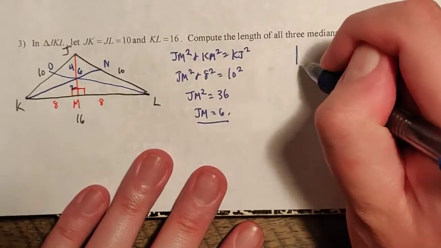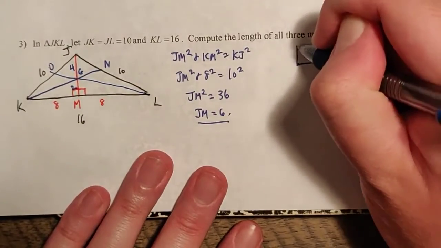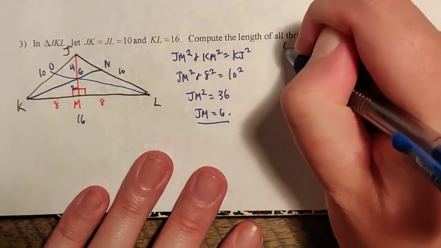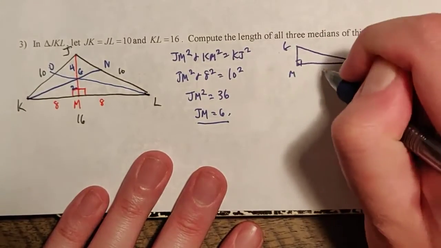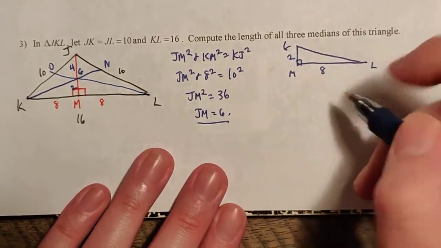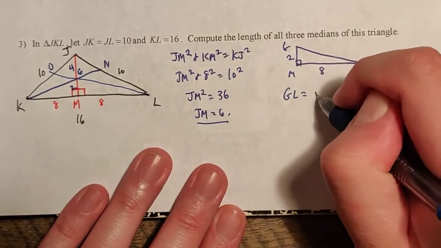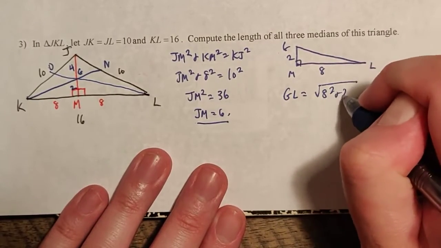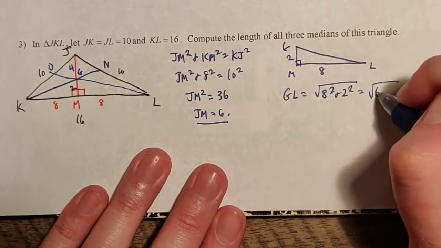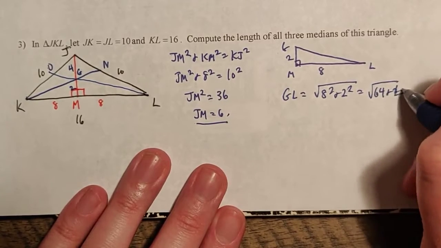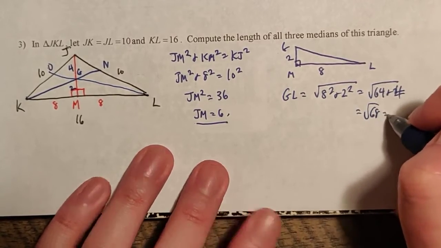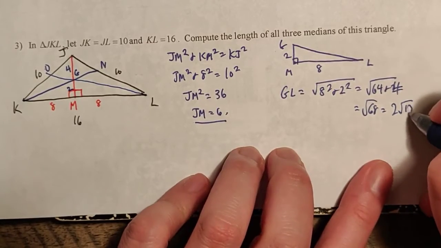So now we have this triangle here. Let me yank that triangle out. Here's triangle LGM. Here's 8 and here's 2, and now we can figure out what GL is. So GL is just the square root of 8 squared plus 2 squared, which is the square root of 64 plus 4, which is radical 68 here. Now, if I'm not mistaken, that becomes 2 radical 17.